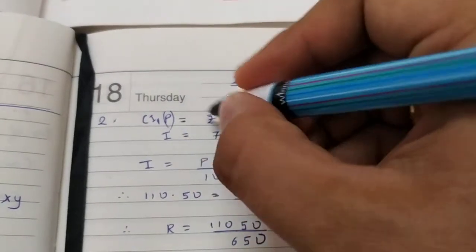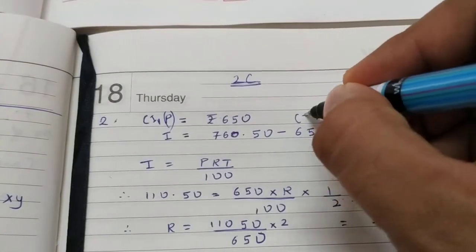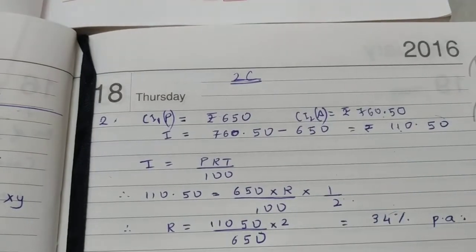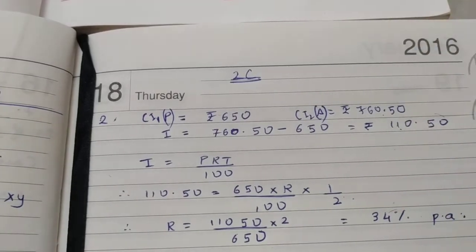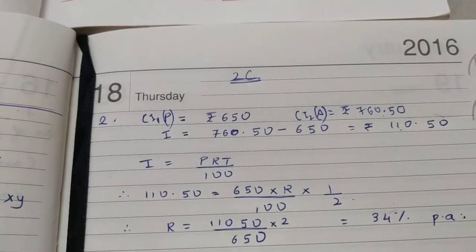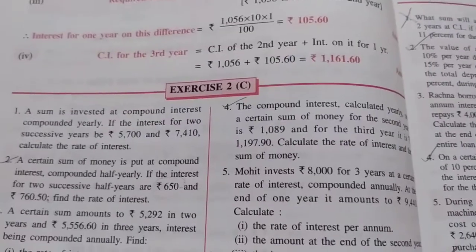It's better to label this as CI1 and CI2. Let's write P and A in brackets. This is important while solving a sum so that we don't lose any marks unnecessarily.